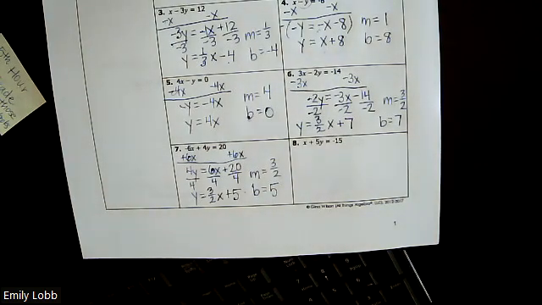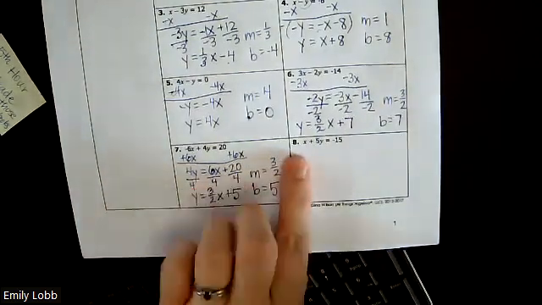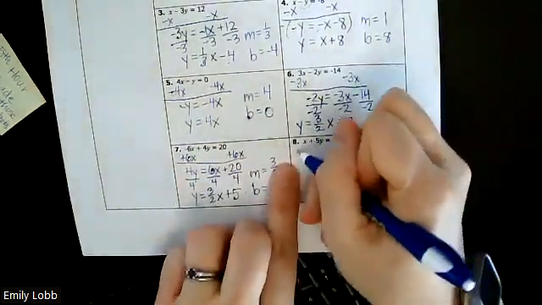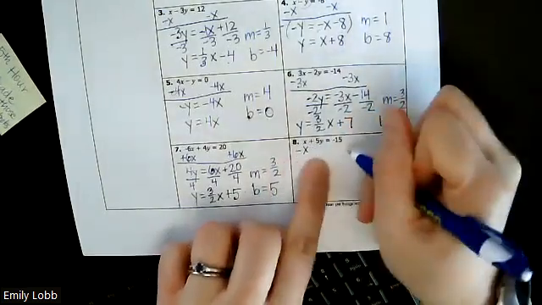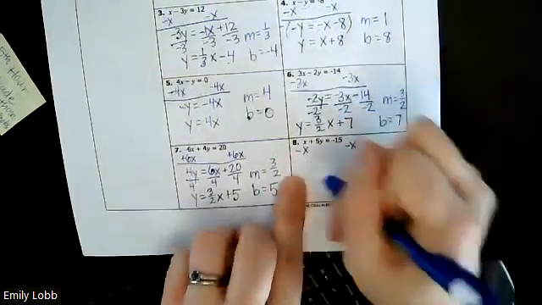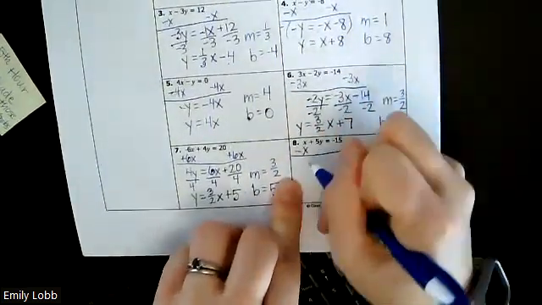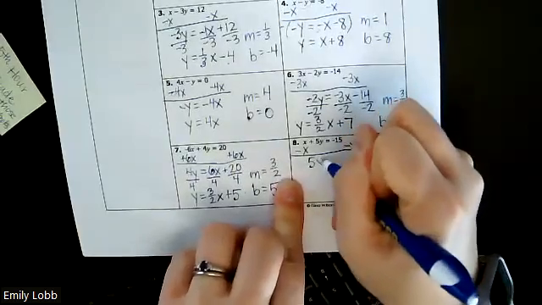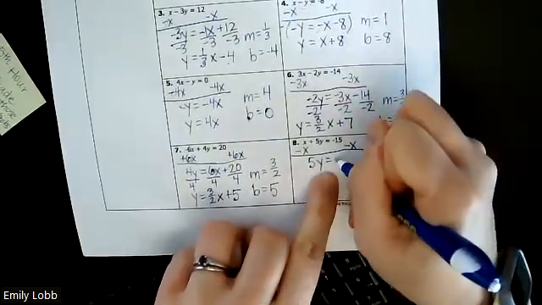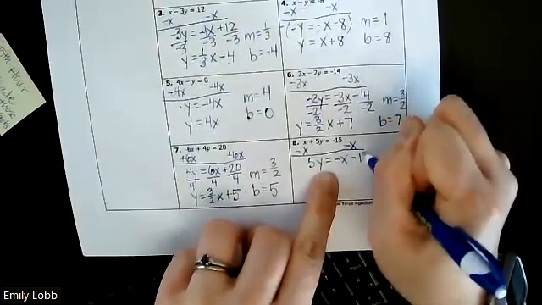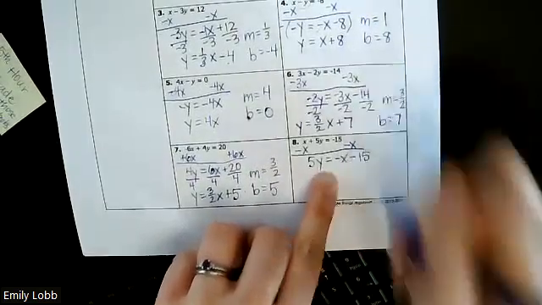All right, so we're going to start out by getting rid of this x from the left. So we have to take the opposite of it from both sides. That leaves us with 5y equals negative x minus 15. We're just bringing these things down.